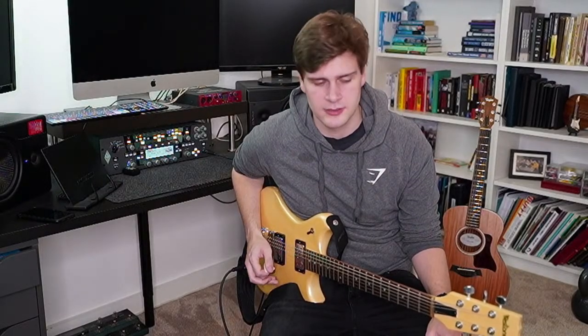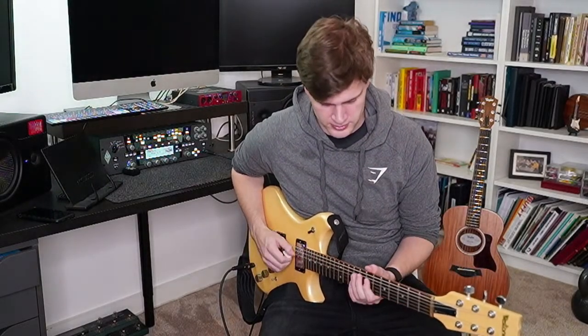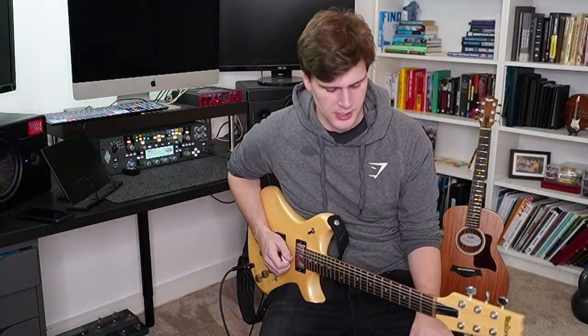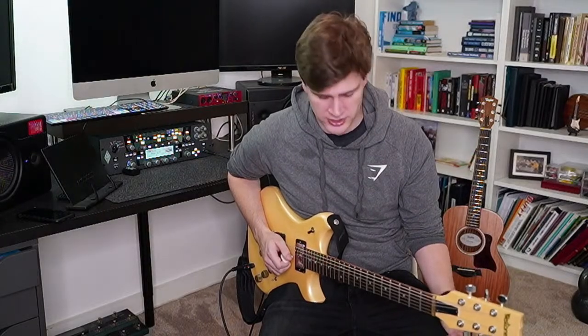Okay? Because there's no content that suggests that it might be any other mode or any other key. But if I somehow end up with a flattened seventh, in this case an A note, which would be the difference between B major and E major, then this is going to become B mixolydian, which is a mode of E major, because you're going to hear that note.